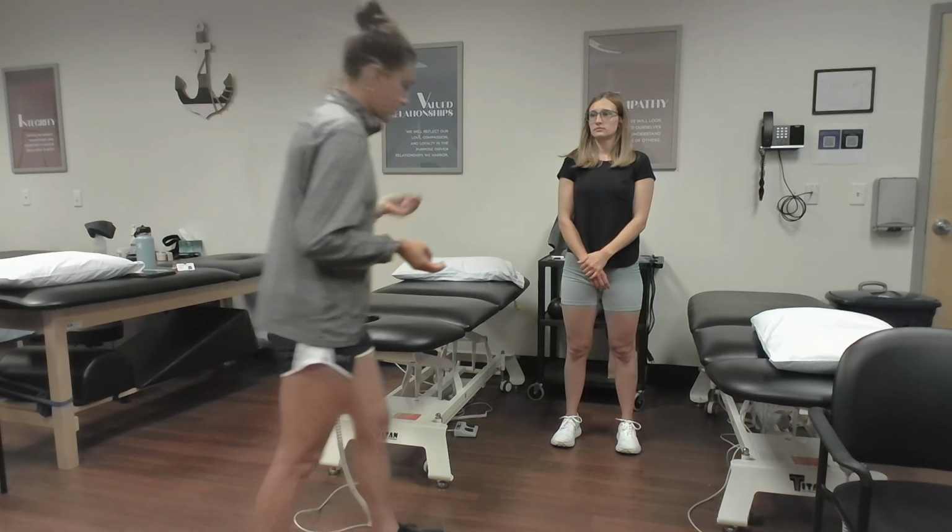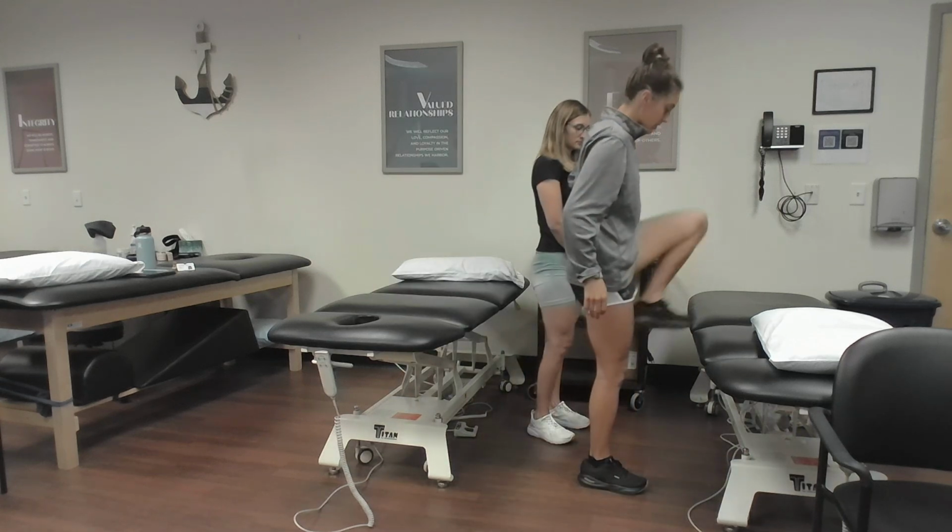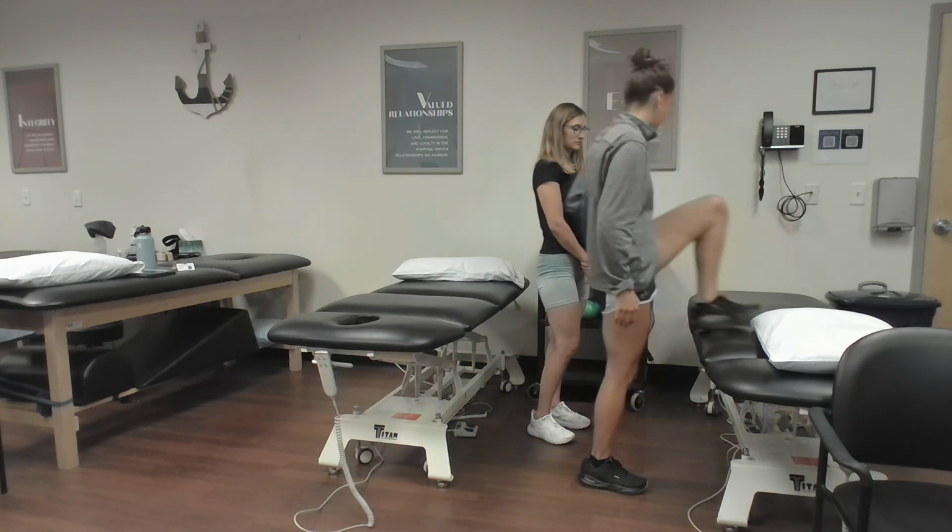Last thing is a climber step. So all I want you to do is just to bring it up here and then lean forward if you can.